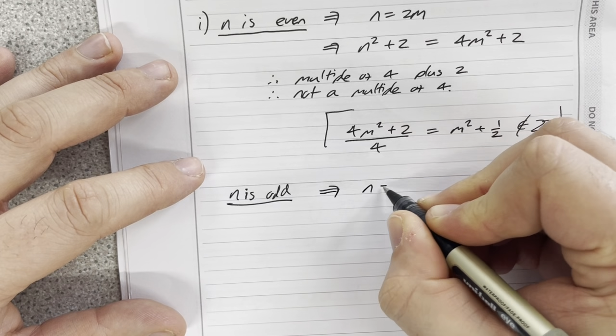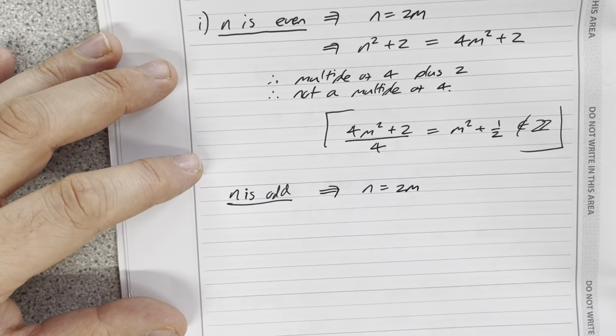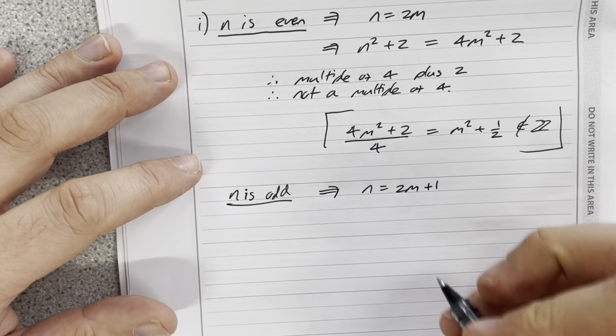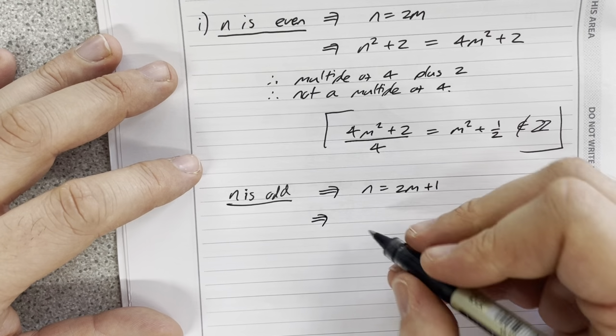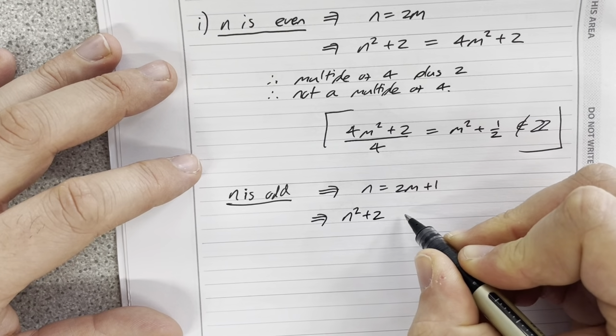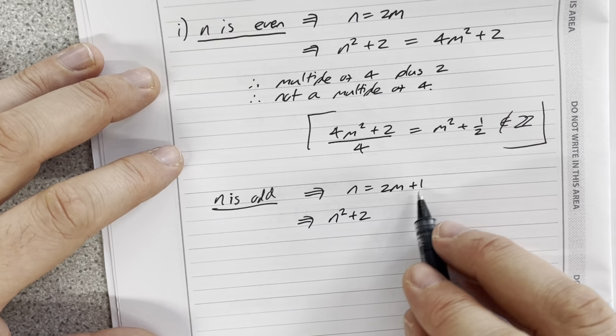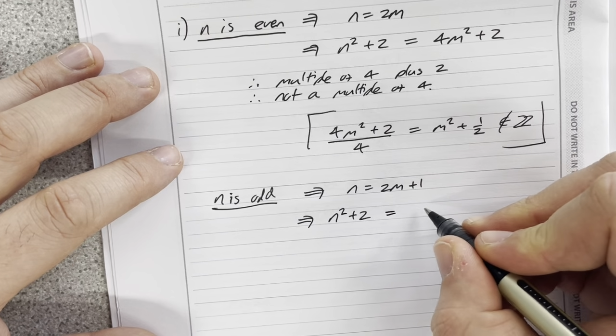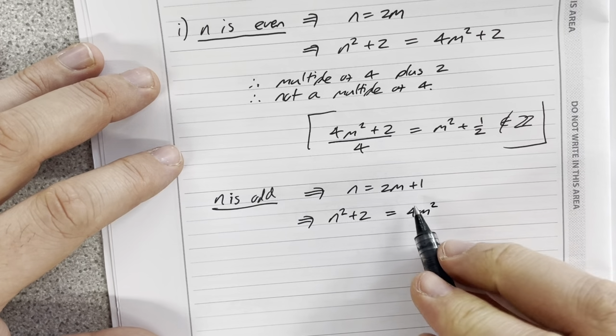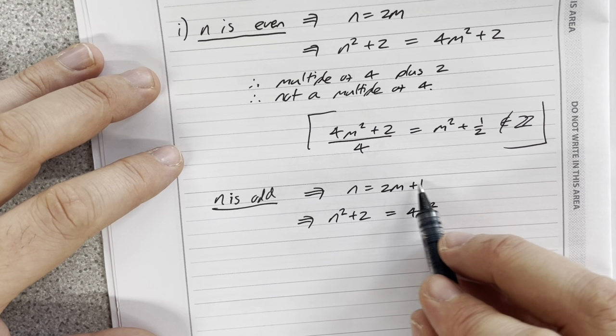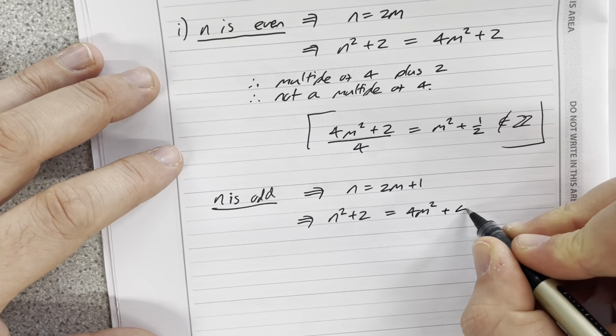This implies that n is equal to 2m, either plus or minus 1, doesn't matter. I can do plus 1. This implies n squared plus 2, a little bit trickier now because we've got to square this thing, is equal to 4m squared. Square that, you've got to do the cross multiples, so we're going to get plus 4m.